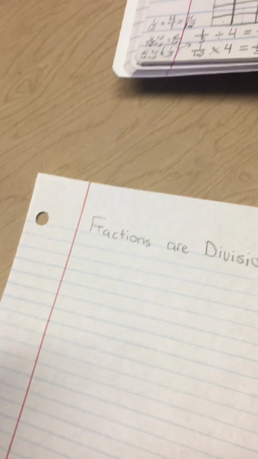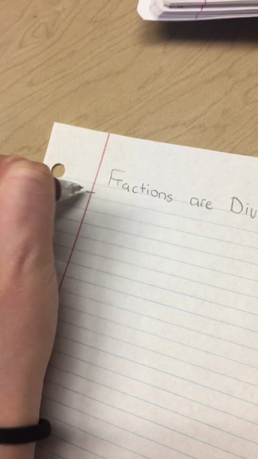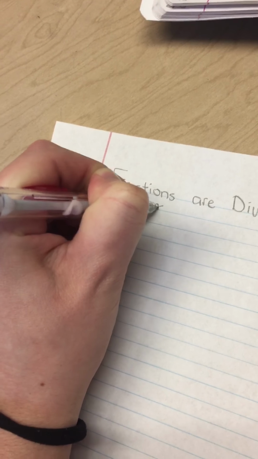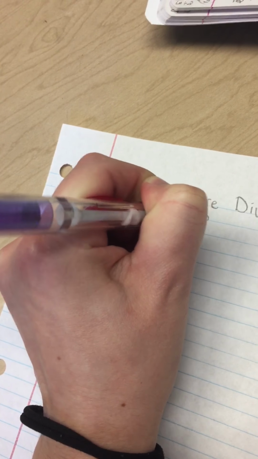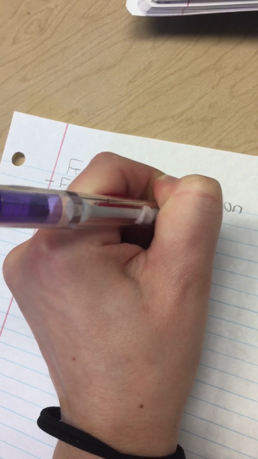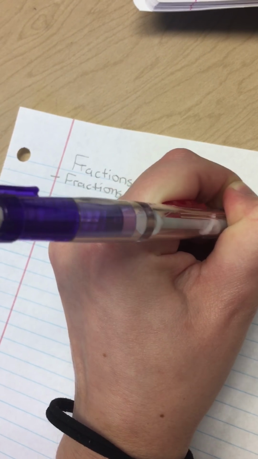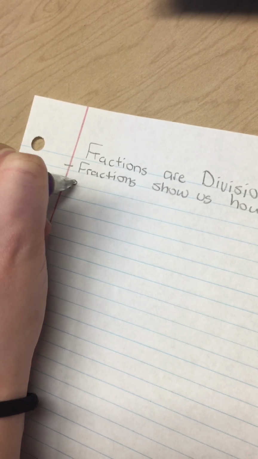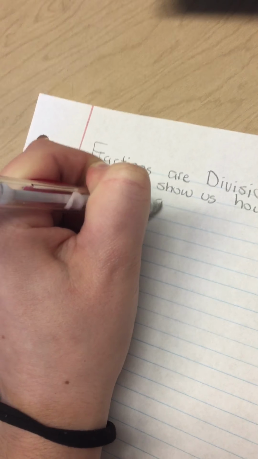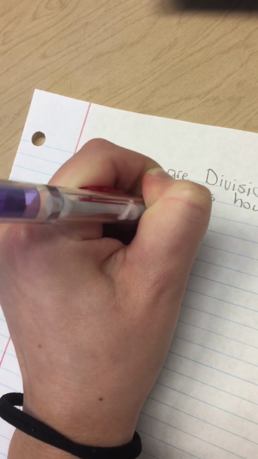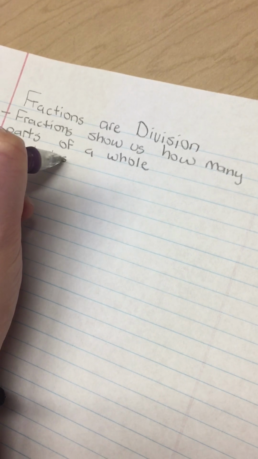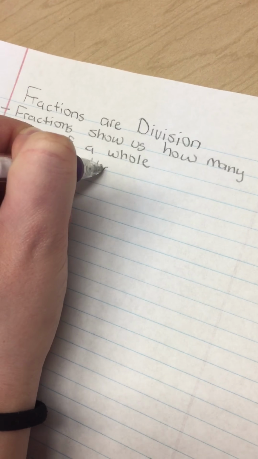Okay, fractions are division, and we already know that fractions show us how many parts of a whole. And fractions, of course, are less than 1.